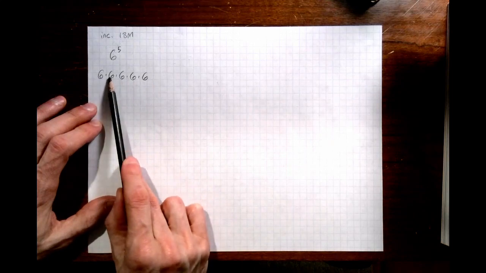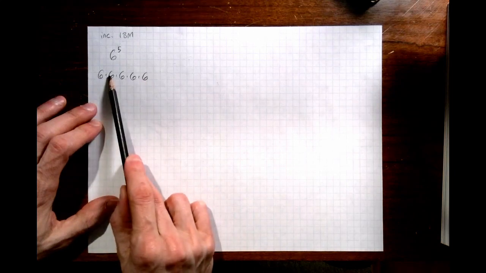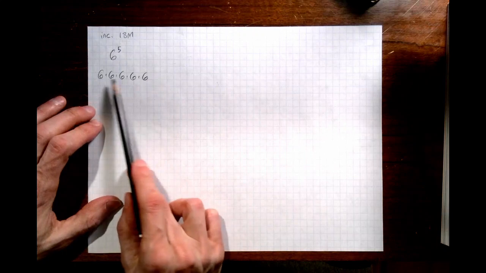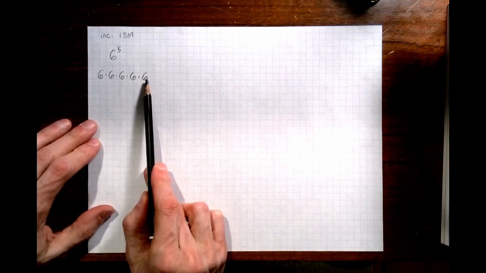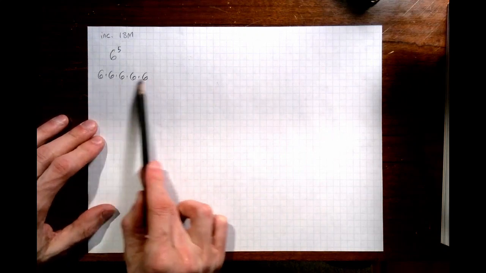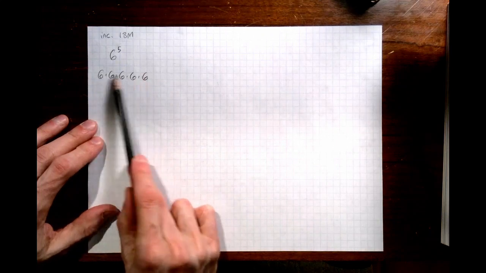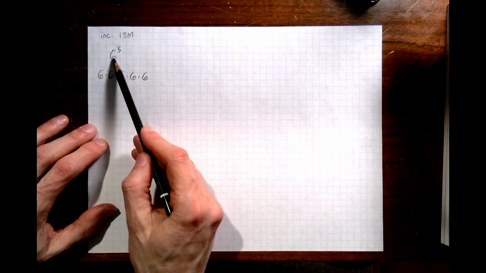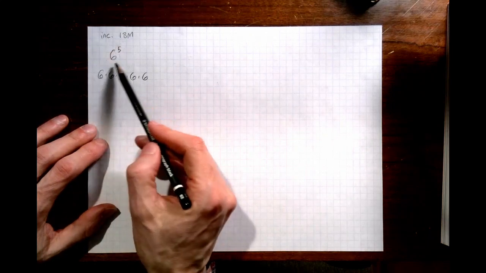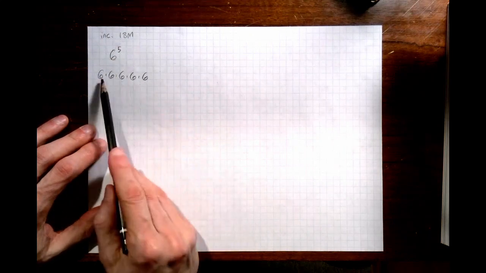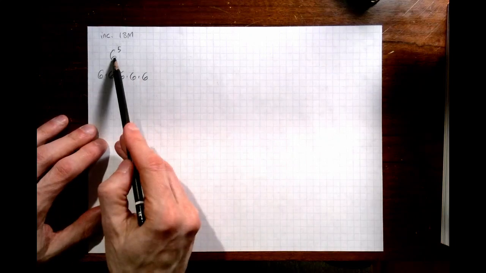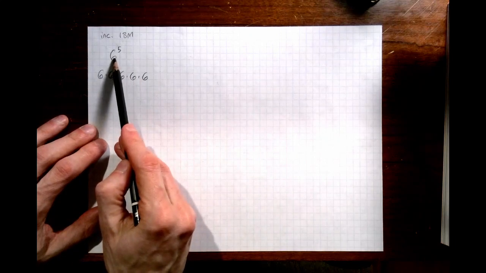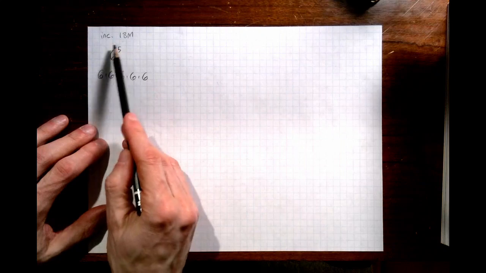Just 6 multiplied 1, 2, 3, 4, 5. I'm not saying you know the answer, but you know what this is. This is 6 multiplied by itself 5 times. It's just a shorter way to write it. Somebody got bored writing this and decided, hey, I can write something with less ink.